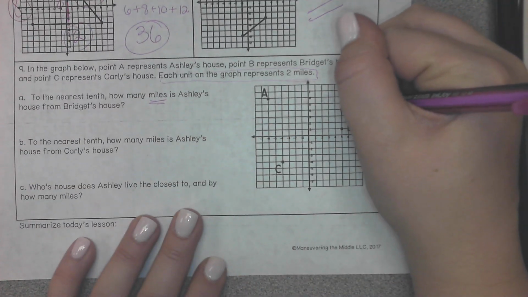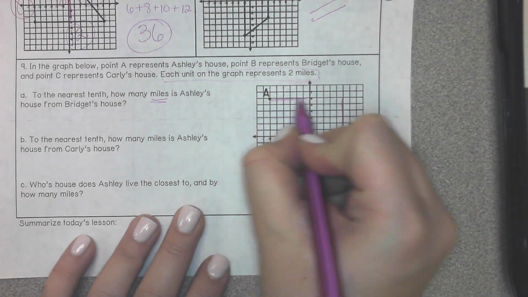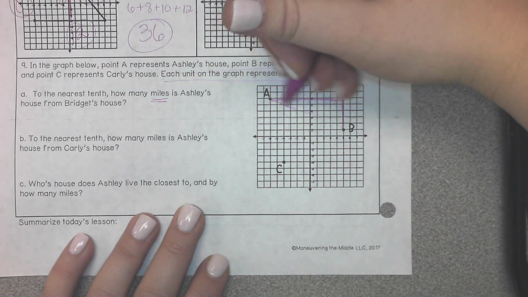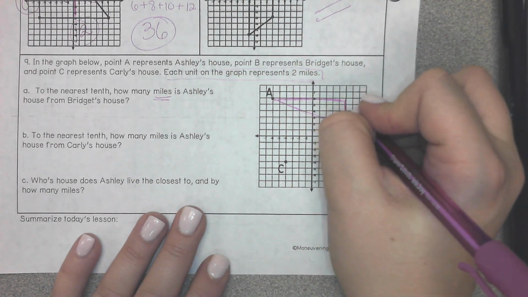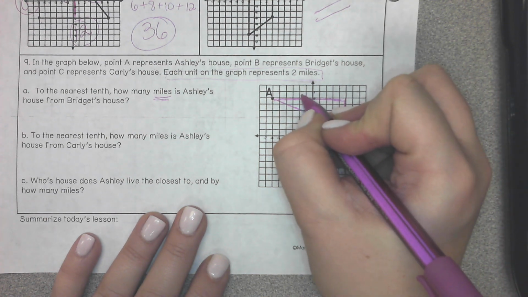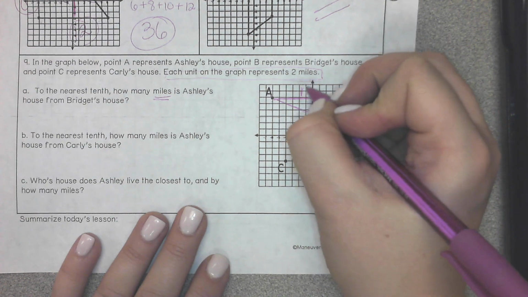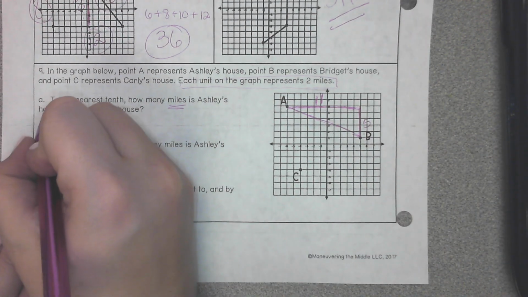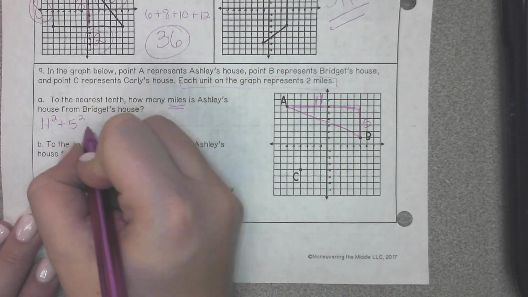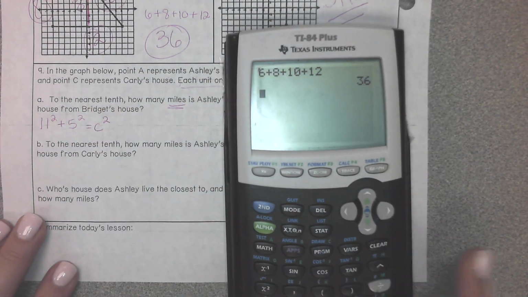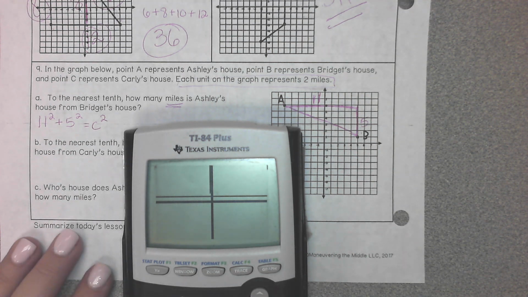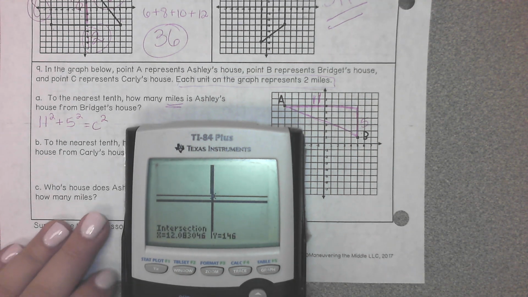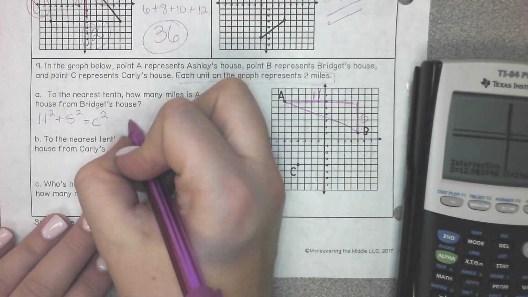I'm going to create my own right triangle to connect Ashley and Bridget. So then I want to count my units. 1, 2, 3, 4, 5 here. 1, 2, 3, 4, 5, 6, 7, 8, 9, 10, 11 here. Okay, so if I'm going to do Pythagorean theorem, it's 11 squared plus 5 squared equals C squared. And let's solve it. Okay, and I'm going to round that to about 12. So let's say C is 12.